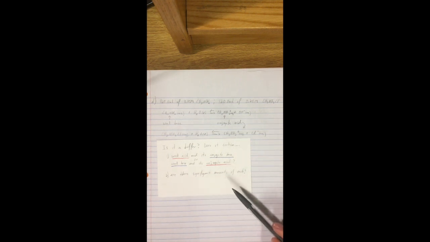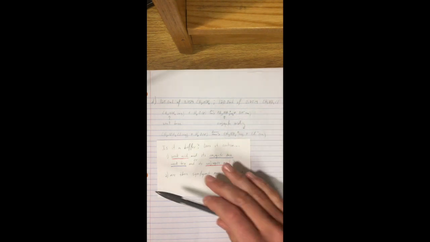and it also meets the second one of having significant amounts of each, because that methylammonium is also produced in the dissociation of the second solution along with the dissociation of the first one. So this will be a buffer.